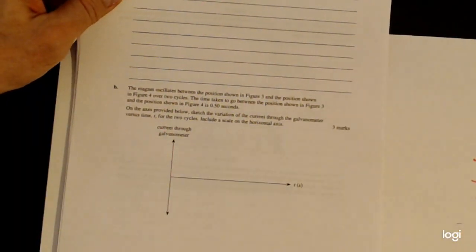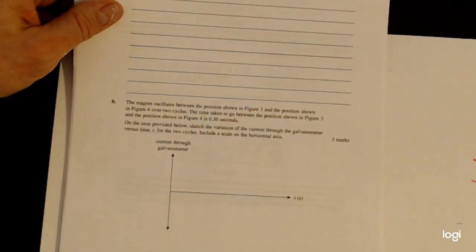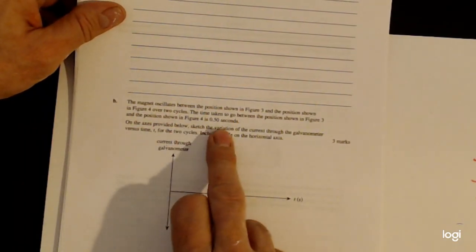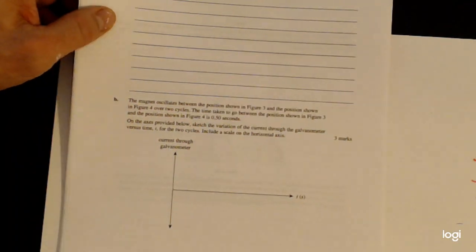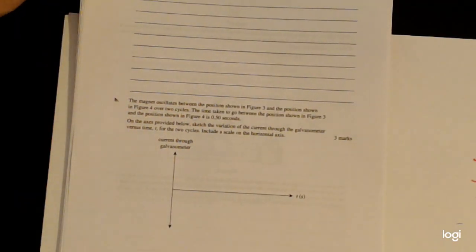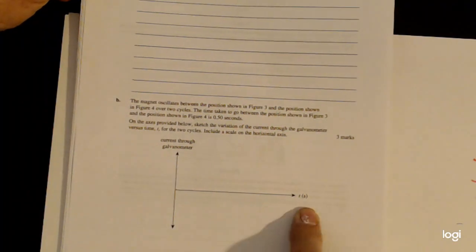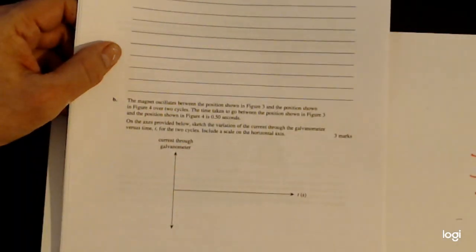The time taken to go between the position shown in figure 3 to the position shown in figure 4 is ½ a second. On the axis provided below, sketch the variation of the current through the galvanometer versus time t for the two cycles. Include a scale on the horizontal axis. Okay, how do you do this?